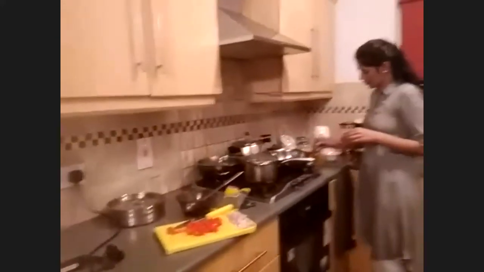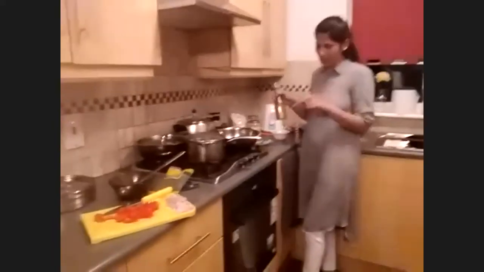Okay, so as I said, in this recipe I'm going to use mustard oil, because mustard oil or rapeseed oil gives a very nice flavor to the cauliflower recipe. So I have this mustard oil from that can in this bottle. Just pour it over at the bottom, roughly like a tablespoon or so.